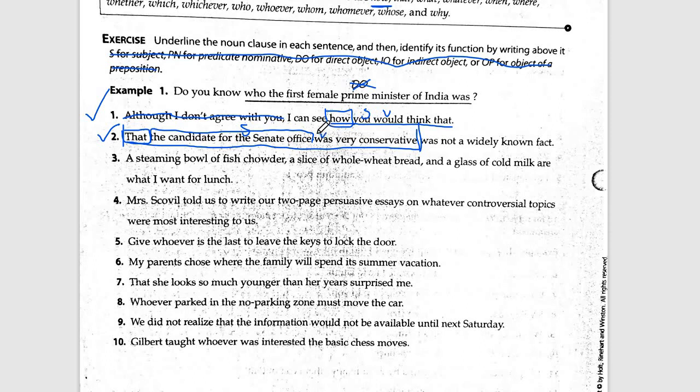Once you get to was, you're good to go on that one because that's your be verb, your matter of existing. So you've got your indicator word, subject, verb, and then here everything else is just your main verb. So you've got something was not a widely known fact. And that's how this page is done.